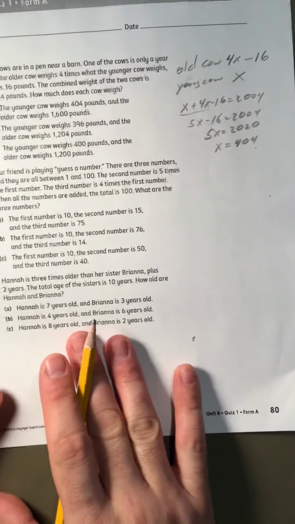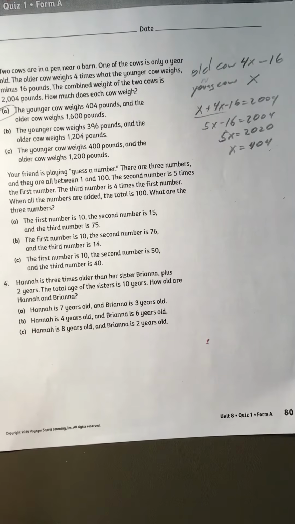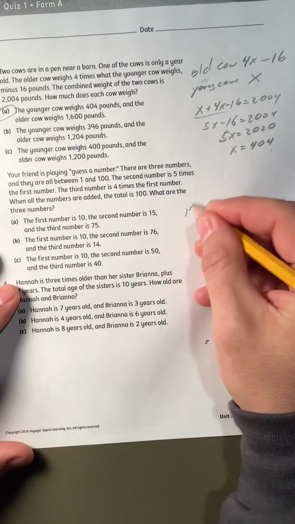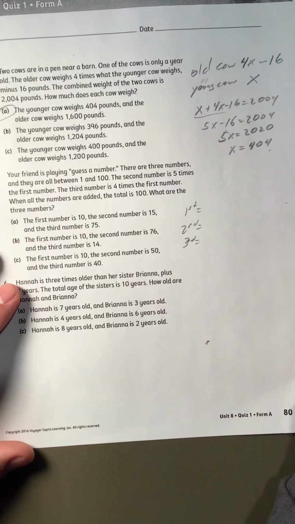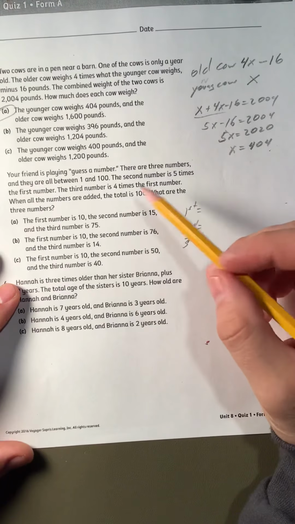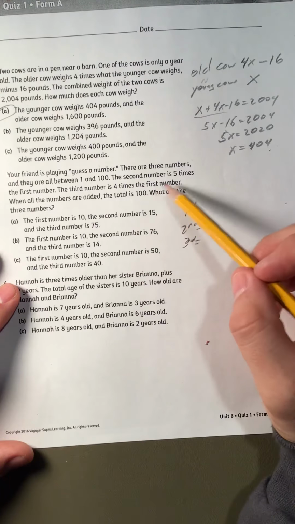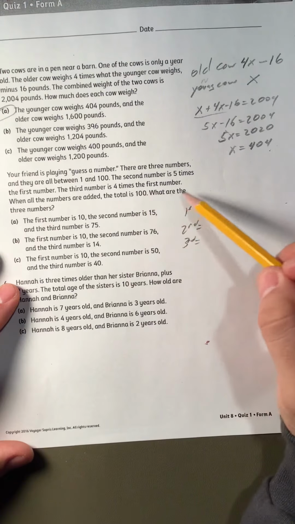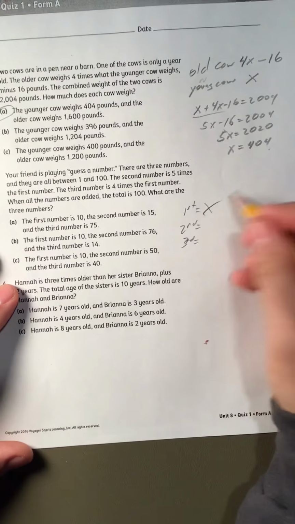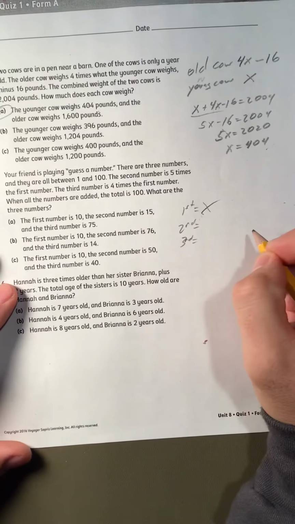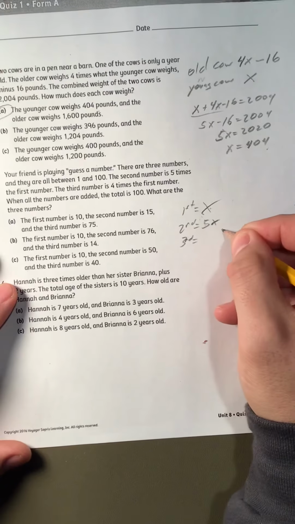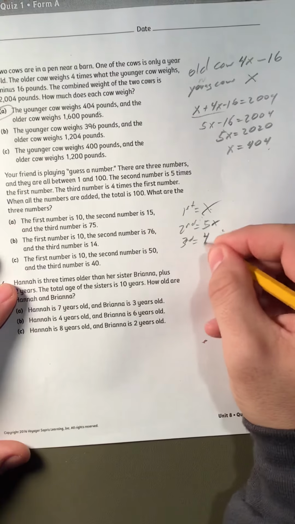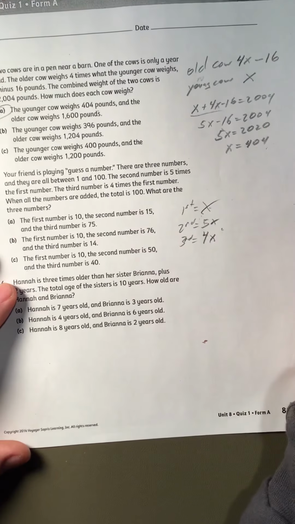Question 3. Your friend is playing guess a number. There are 3 numbers. All right, 1, 2, 3. Again, write these equations out. They're all between 1 and 100, all right. Second number is 5 times the first. Third is 4 times the first. All right, so I have no idea what the first number is, so you have to call that x. Second number is 5 times the first, so 5 times x. Third is 4 times the first, so 4x.